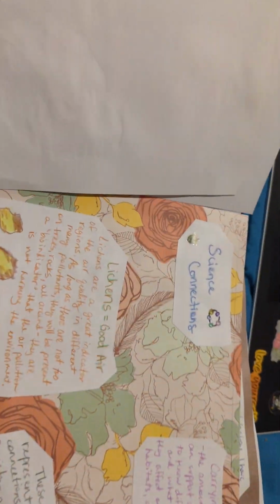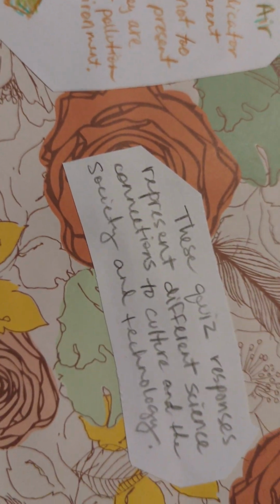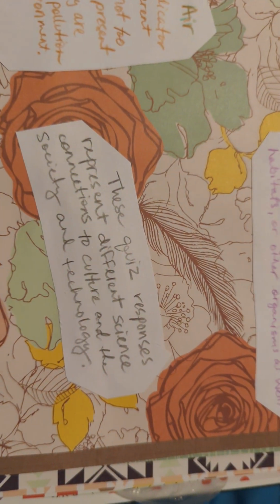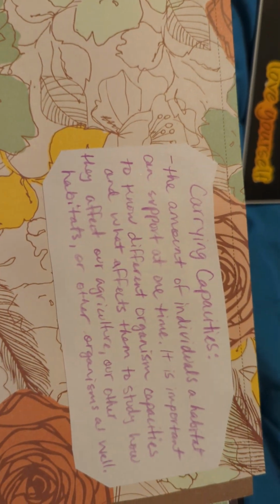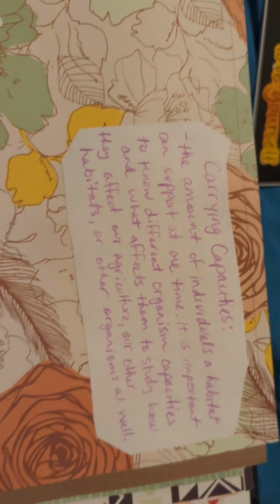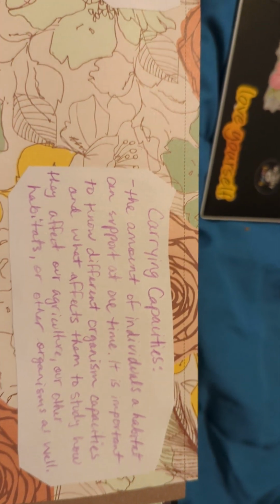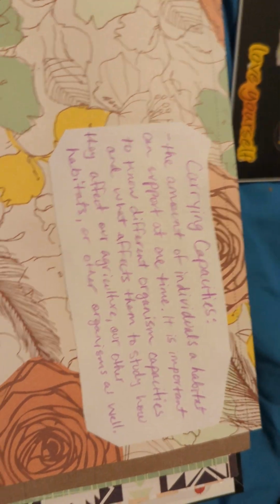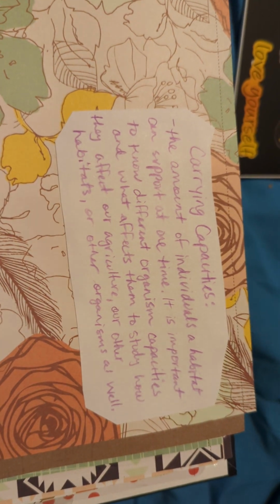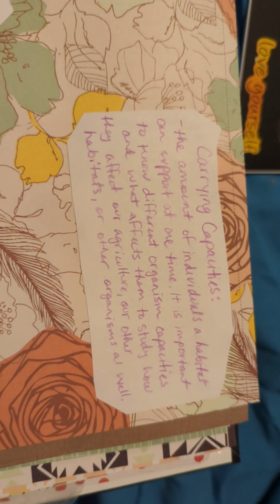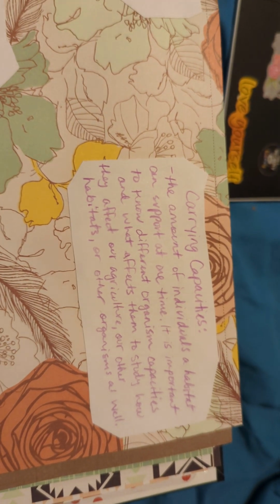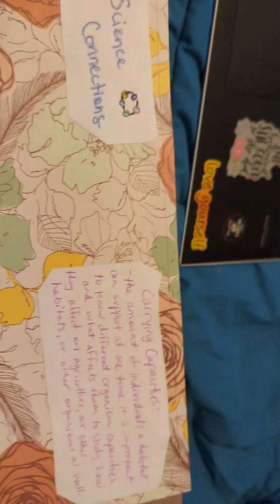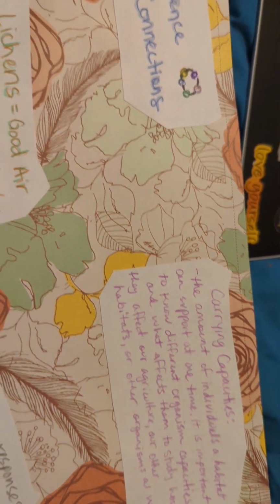Get the next page, there we go. Science connections and different connections to culture and society and technology is where I put the carrying capacities, as a quiz response here. So I thought different carrying capacities and different factors that affect them also affect our agriculture, our habitats. They can affect a lot of things, so that's why I put that here.